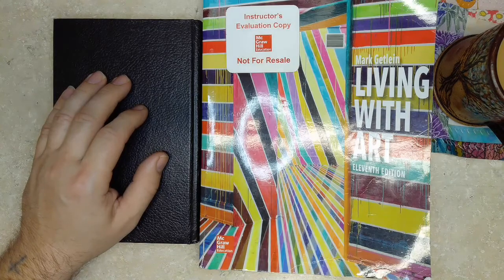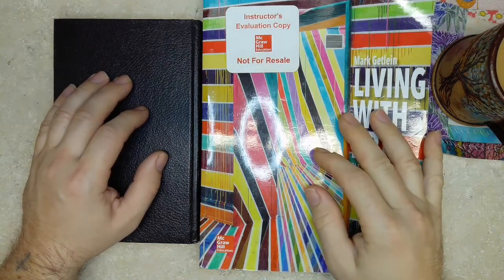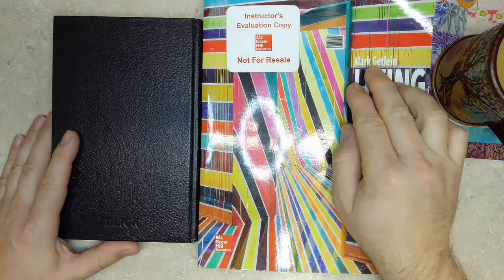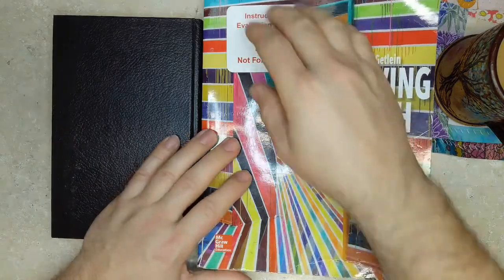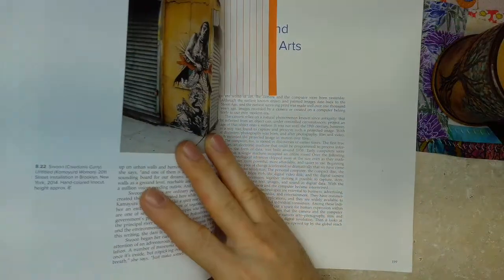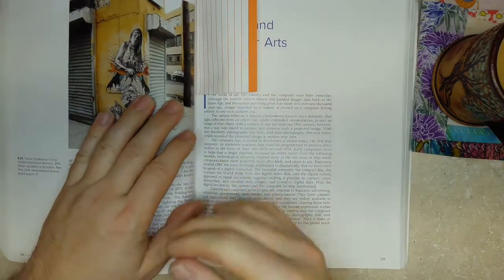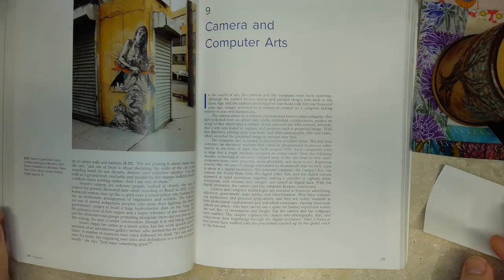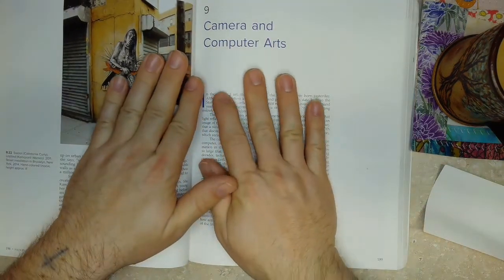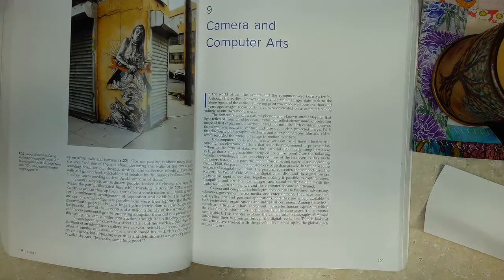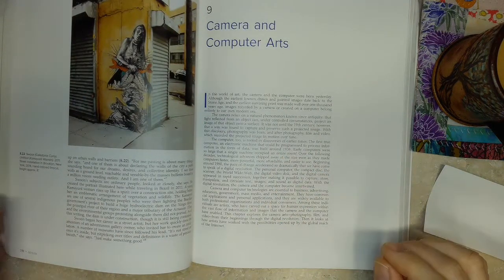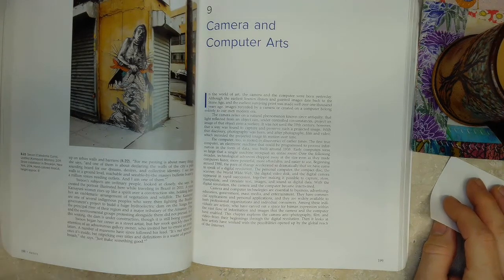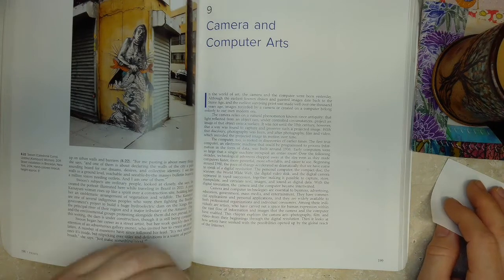Good morning. Well, at least it is while I'm reading this. I'm about to read chapter 9 of Living with Art, the 11th edition by Mark Getlein. And before I do, I'd like to point out that if you're like me, looking at the whole book like this seems pretty overwhelming. But this is the second time that I'm reading through chapter 9, because the first time my microphone was not on. So it's not really that big a deal. You put aside an hour a day, you can have this book read in 23 days.